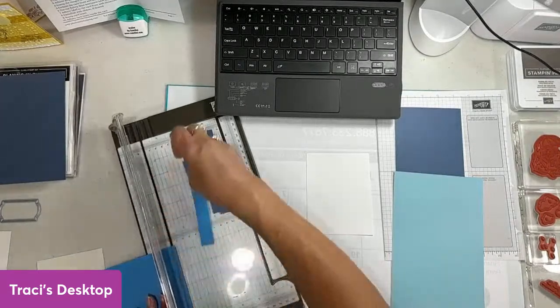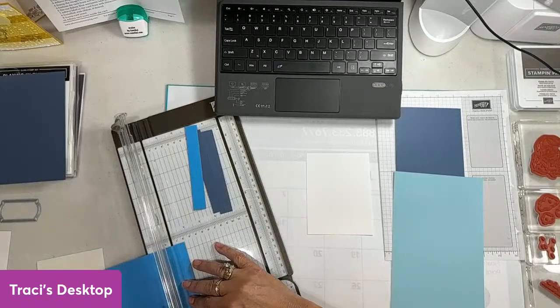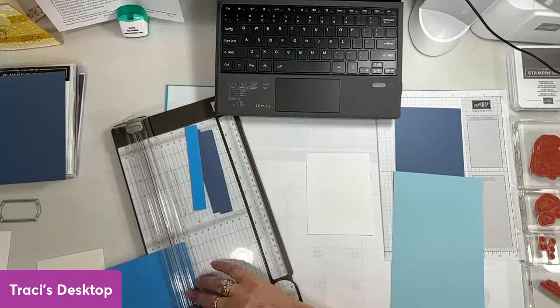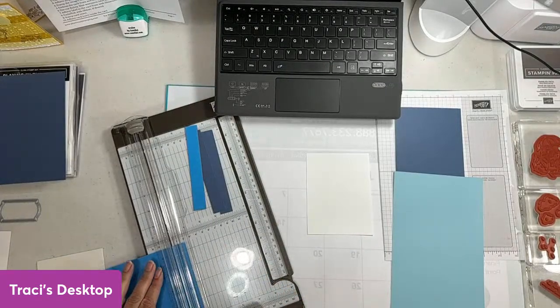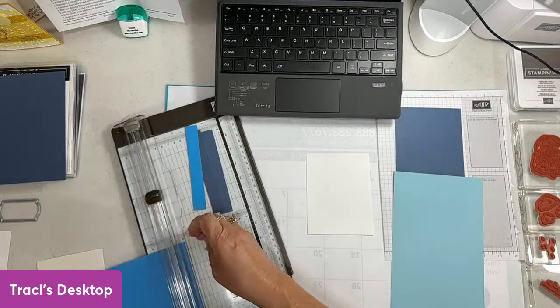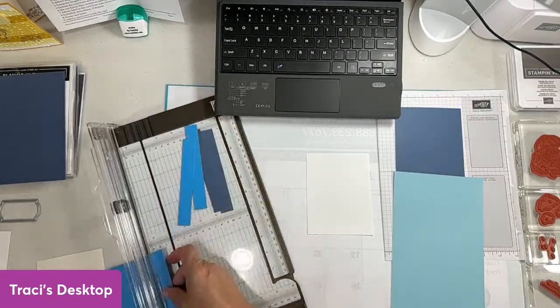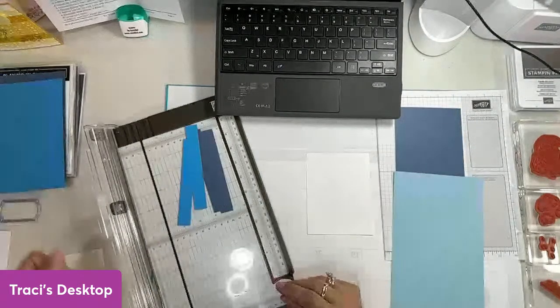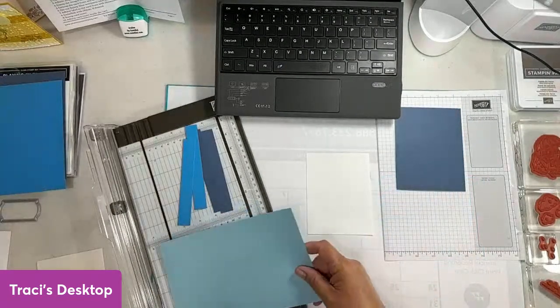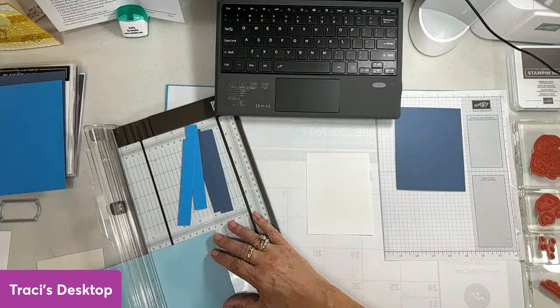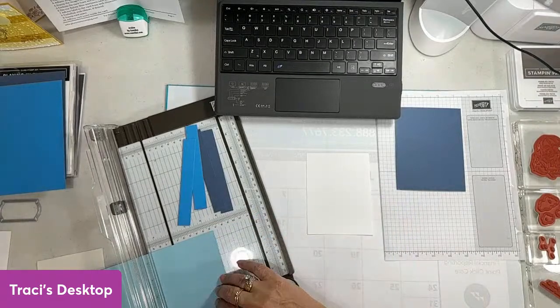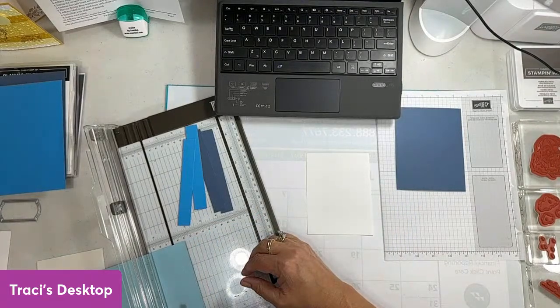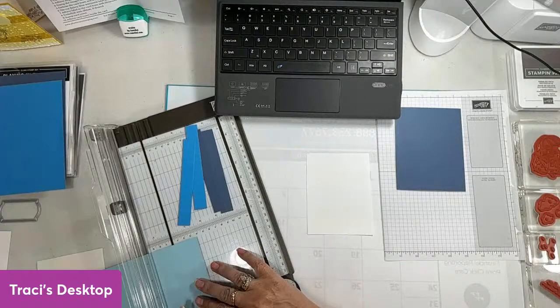And cut that, and then I'm going to do another one of those 3/4 inches. Now the width is just, I'm using one of the card bases I usually have prepared around here, but we're going to trim it so it doesn't matter what that original size is. And then I'm going to actually take a larger piece of Balmy Blue. I want a 1.5 inch strip of this one.